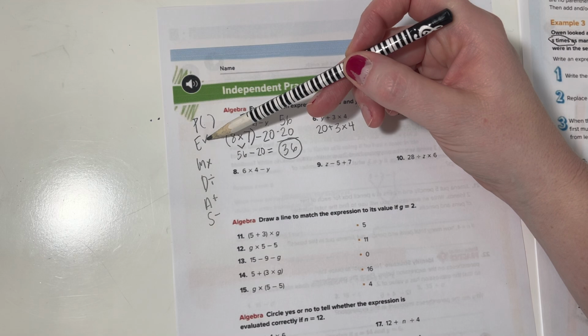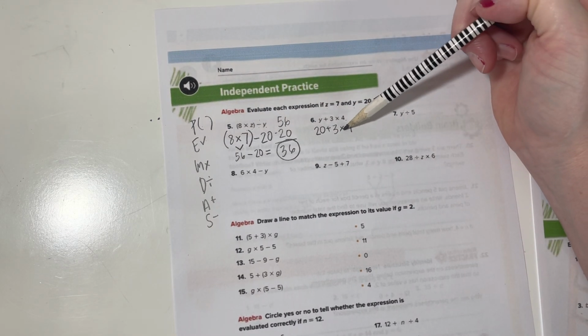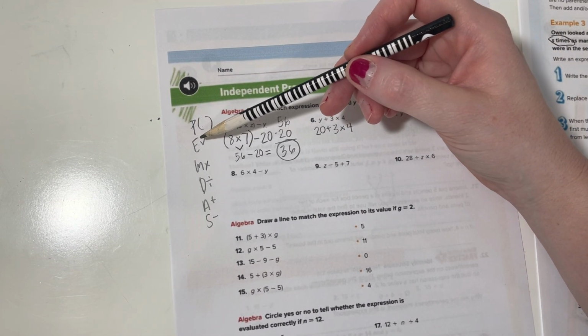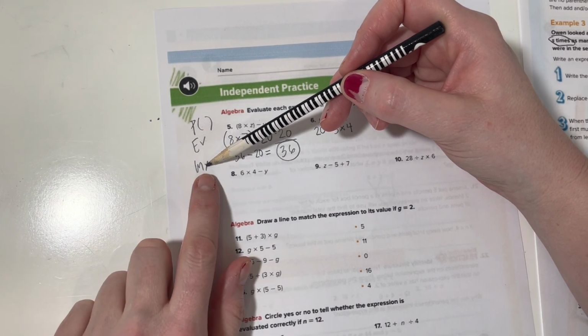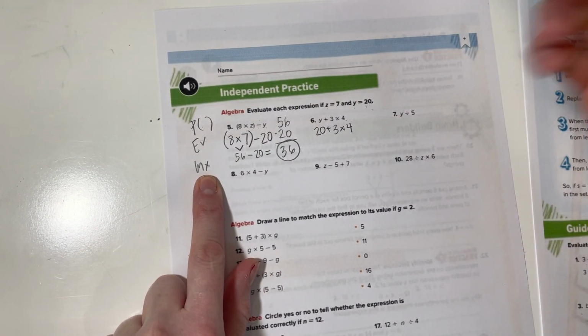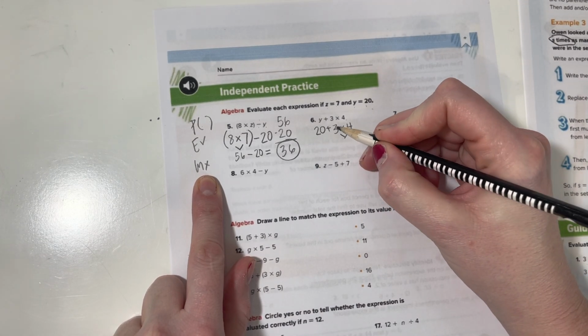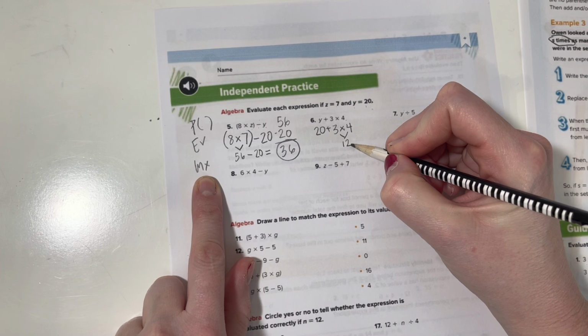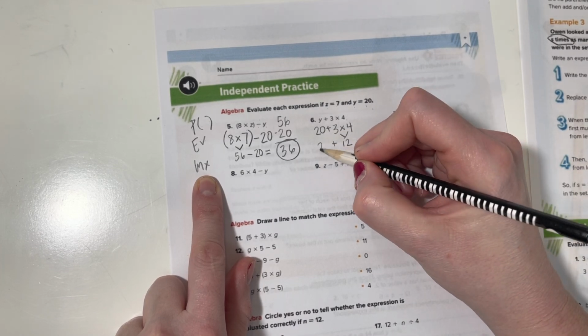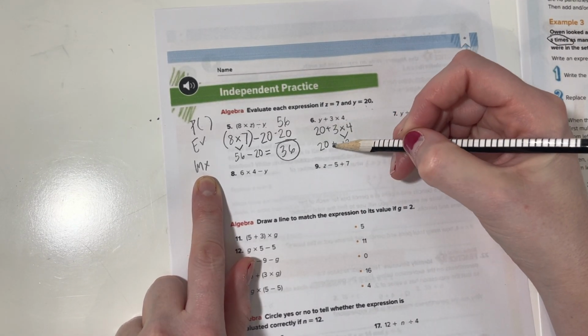Do I know my expressions? Yes, I have to add and I have to multiply. Okay, but order of operations tells me I have to multiply first, right? I can't add yet, I have to multiply. So I'm going to start on this side. 3 times 4 is 12, right? Bring down this plus 20. You just bring it down.